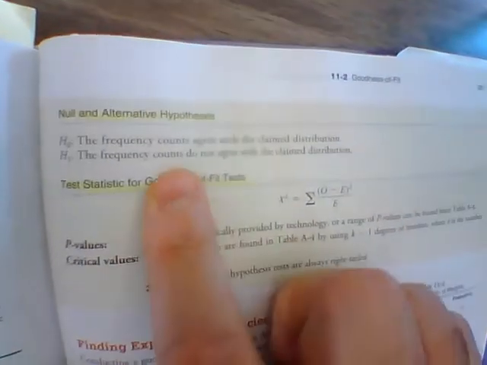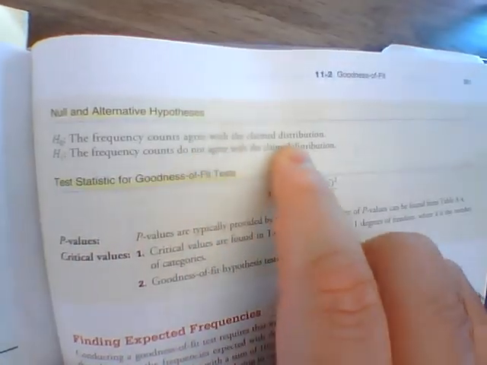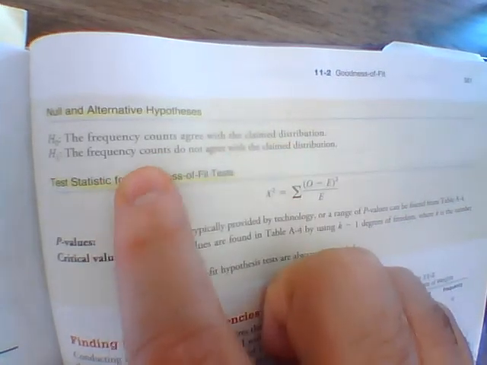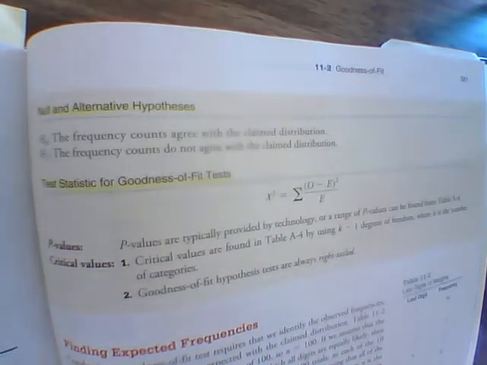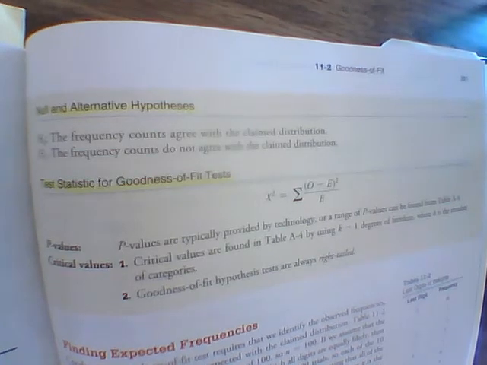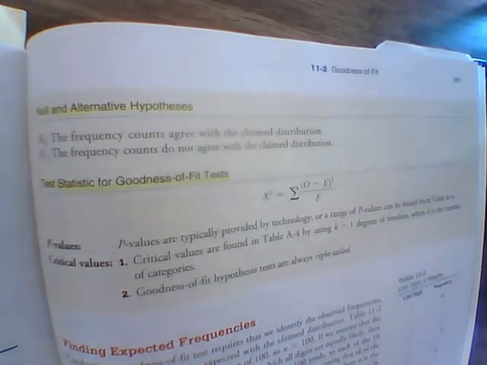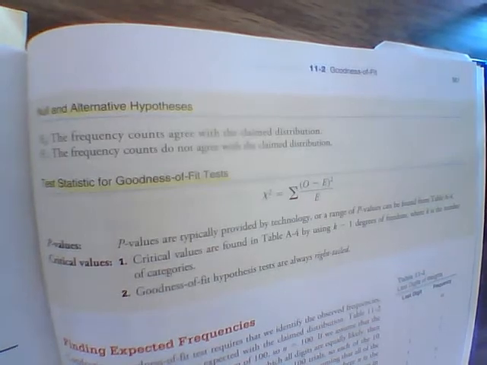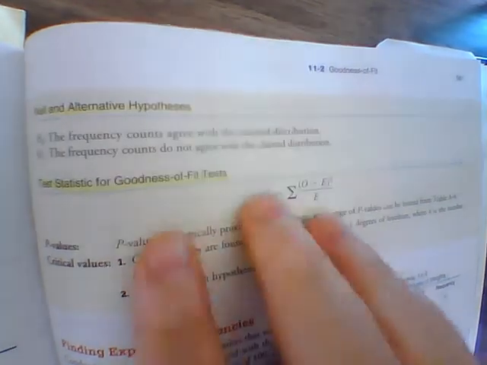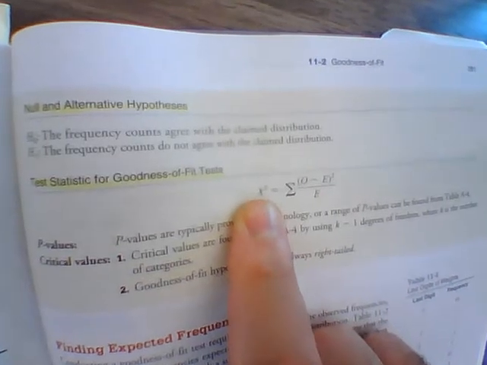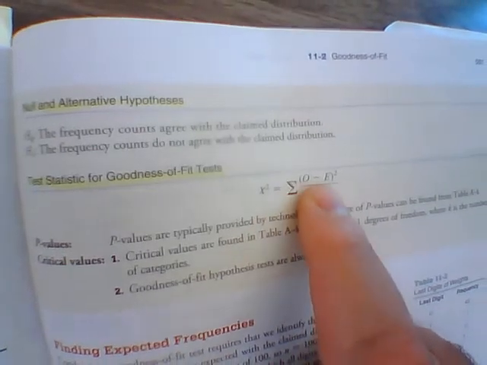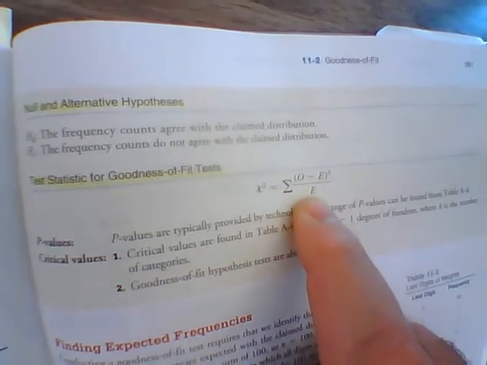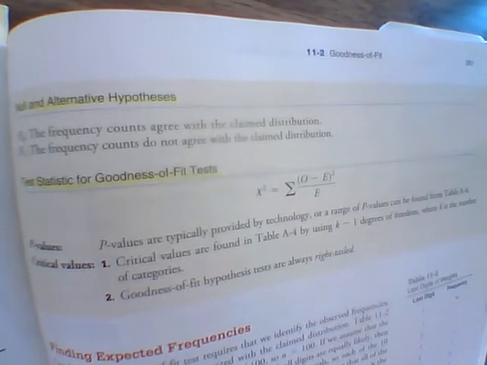Our null hypothesis and alternative hypothesis: the null hypothesis is that the frequency counts agree with the claimed distribution. The alternative is that the frequency counts do not agree with the claimed distribution. Basically, the null is what was claimed, and the alternative is what is not claimed. Then we have to calculate this value right here. We're going to take the summation of observed minus expected, squared, divided by the expected. So we're going to have to be very detailed with our work in here.